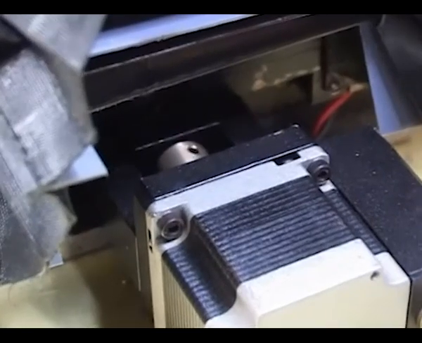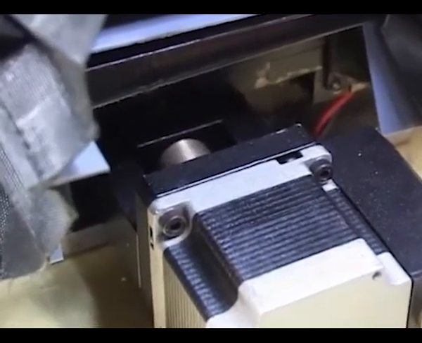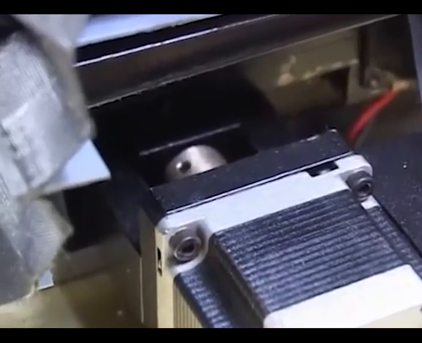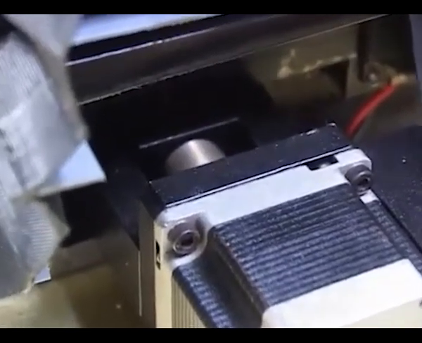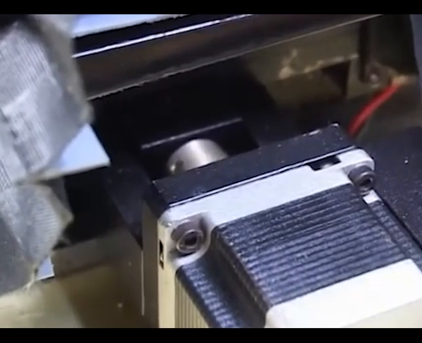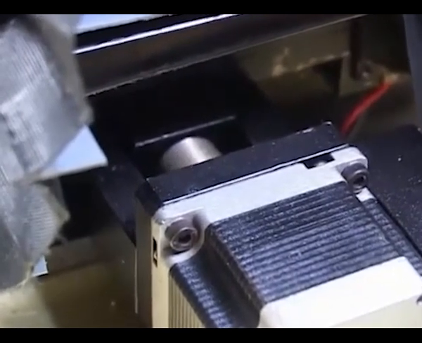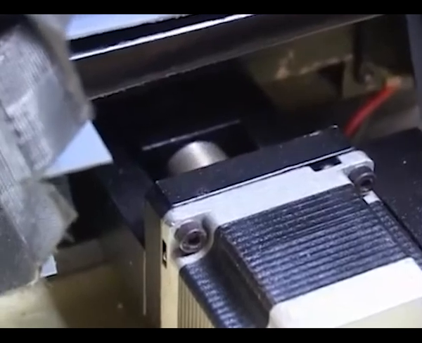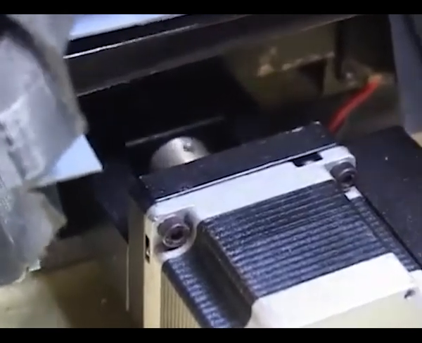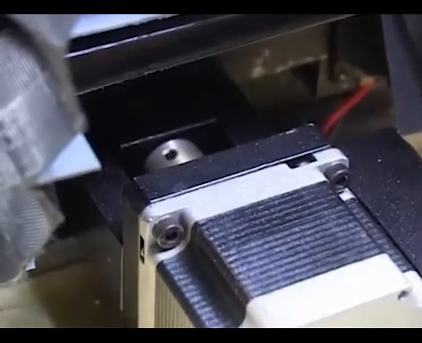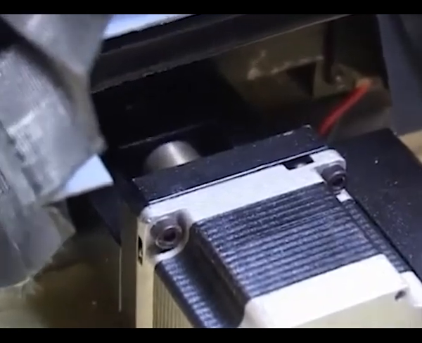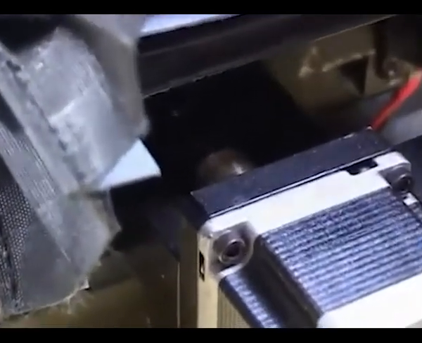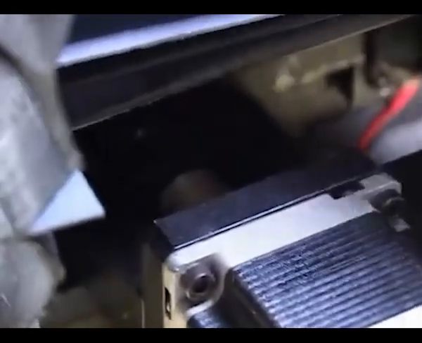Now one can see the Y axis is rotating in the counterclockwise direction, and though the actual position cannot be seen over here, the axis stage is advancing forward. I can show you now the change in direction. Now you see the motor is moving in the opposite direction.